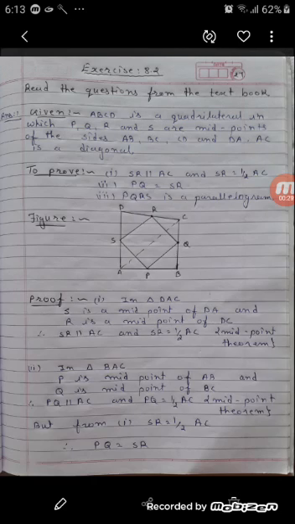ABCD is a quadrilateral in which P, Q, R, S are the midpoints of sides AB, BC, CD and DA. AC is a diagonal. Show that SR is parallel to AC and SR is equal to 1/2 AC. Second, PQ is equal to SR, and third, PQRS is a parallelogram. This is the question. Now here is answer number 1.